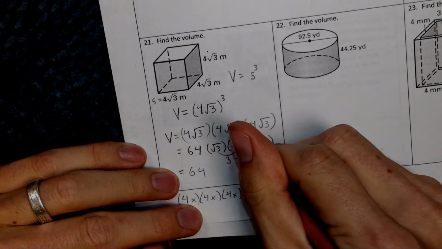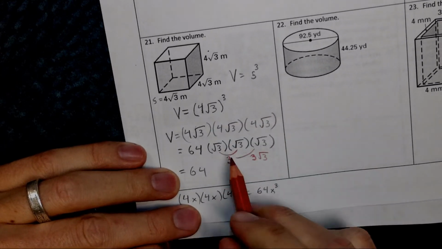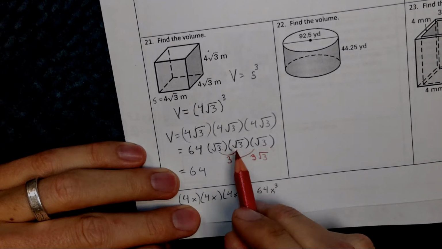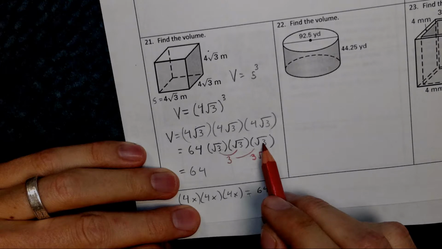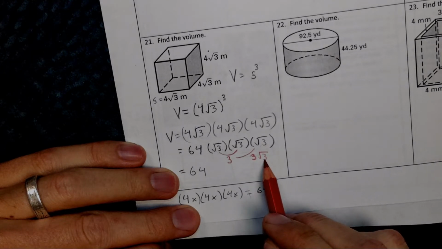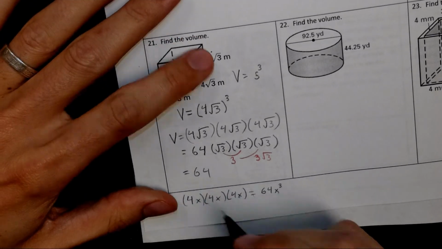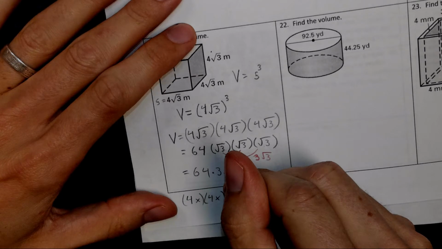So 3 times the square root of 3. That's what we get when we multiply these 3 square roots together. 2 of them combine to make a 3. And then we have one sad and lonely leftover square root of 3 over here. So then it's 64 times 3 square root of 3.